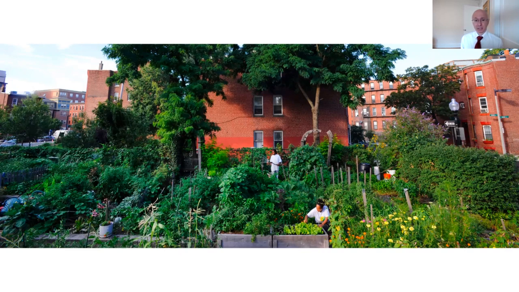As a pediatrician, I believe that one of the best things we can do to combat pediatric obesity is to help our children learn to grow food and engage in growing food.